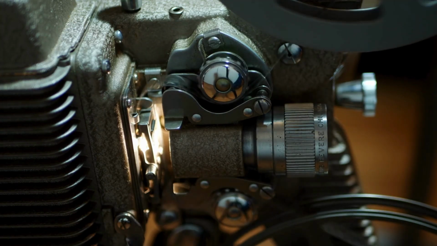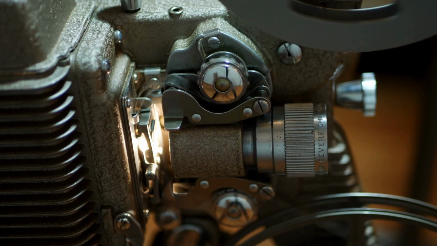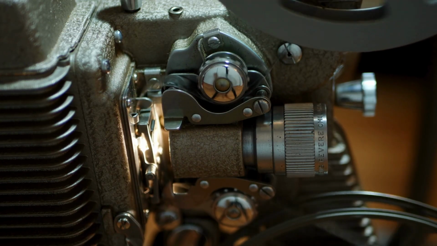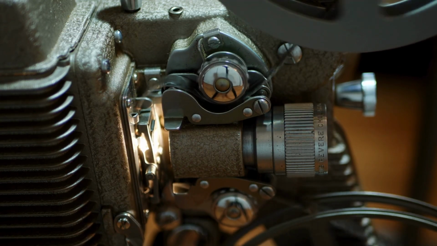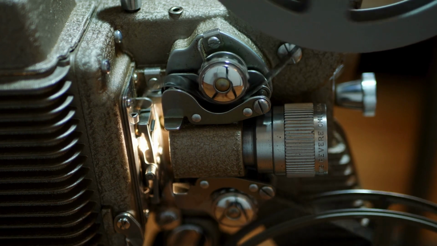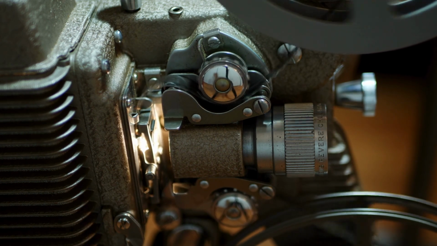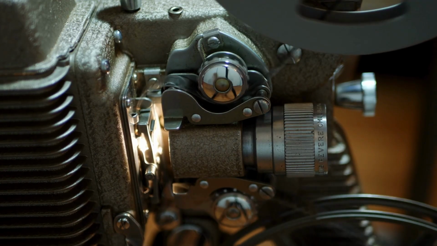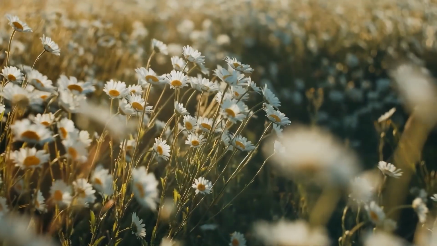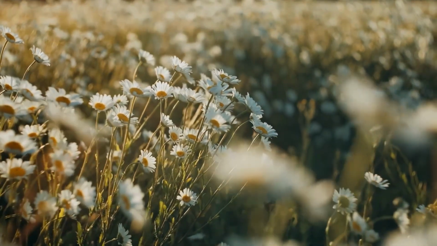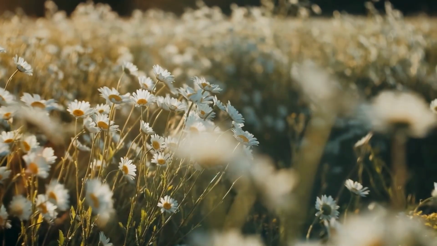Aperture refers to the opening inside the lens that controls how much light enters the camera. It is measured in f-stops such as f/1.8, f/2.8, f/5.6, and so on. While this may seem technical at first, its creative impact is very intuitive once you begin to observe its effects.